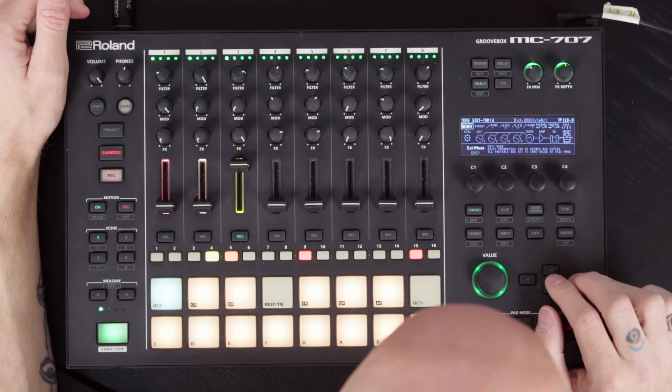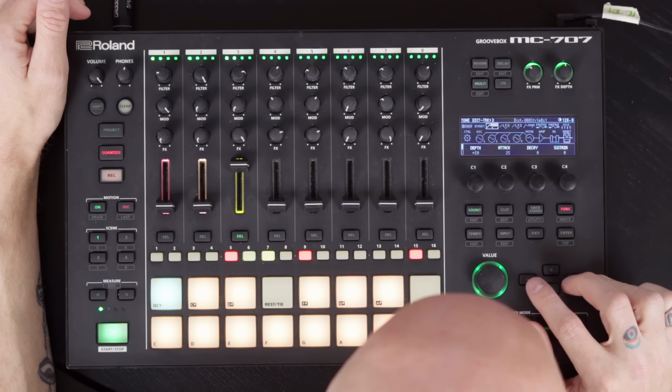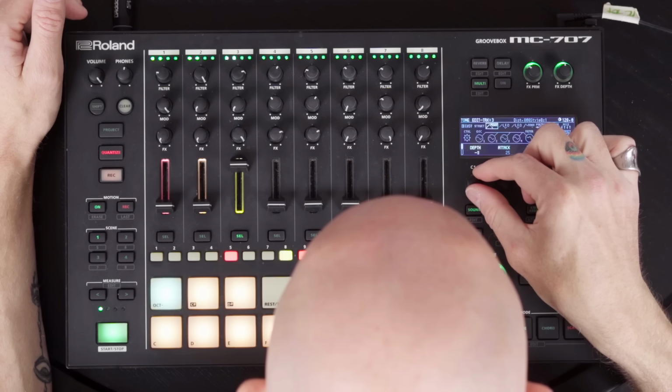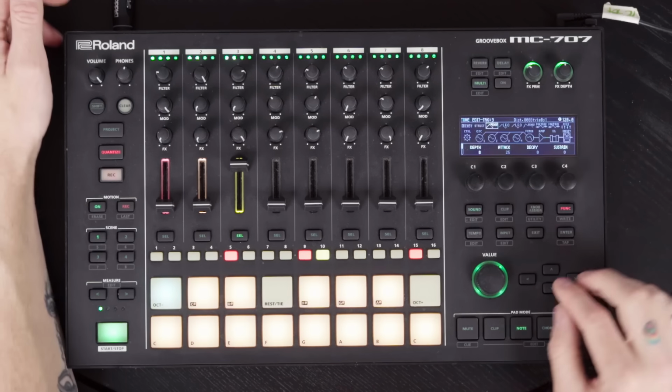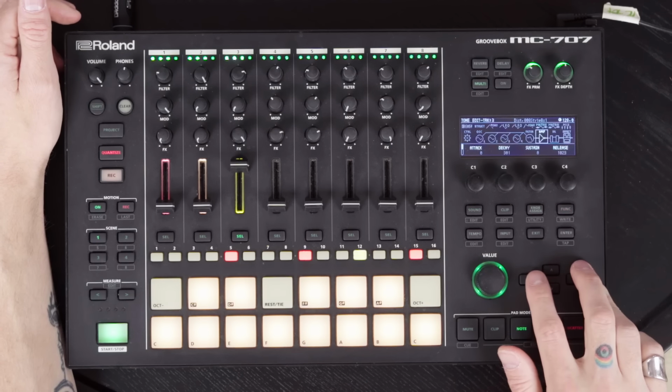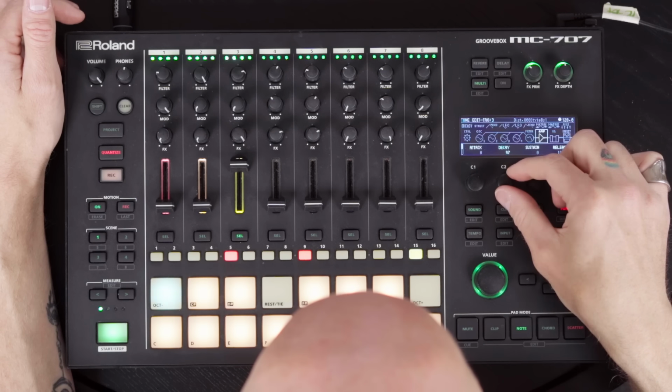Let's turn it into a bright, short sound. I would increase the octave. Maybe turn off the pitch envelope. Make it really short and bright. Cool. And now let's figure out how to put some kind of delay on there.